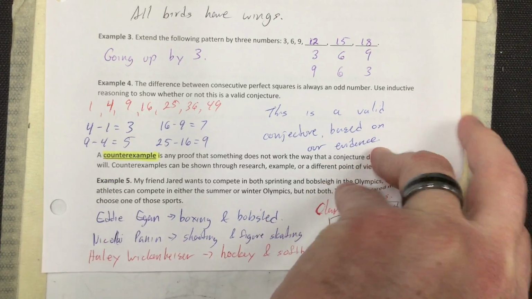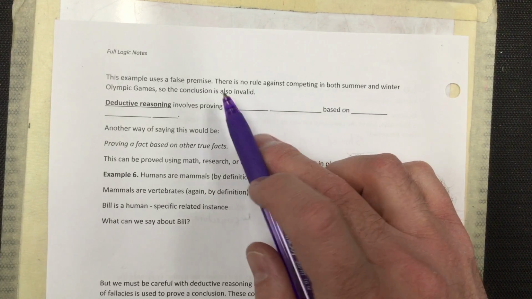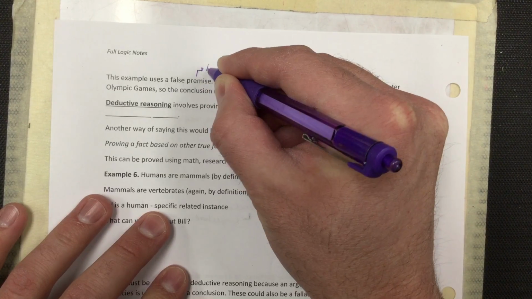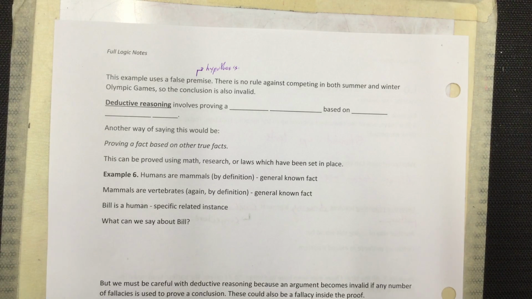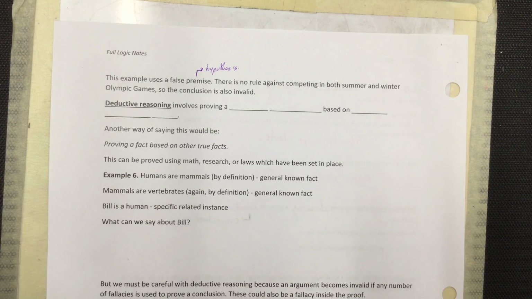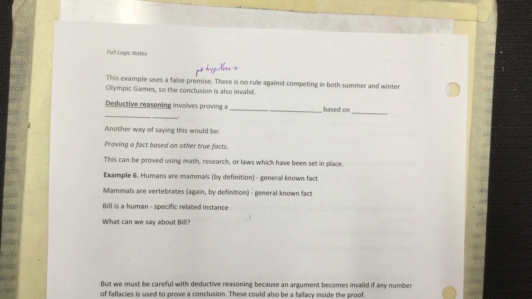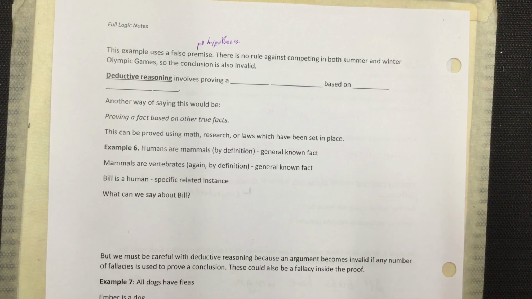I had one more thing I forgot to get through in the last lesson: if an example uses a false premise, which we can think of as a hypothesis, or a false starting idea, then there's no rule. If it uses a false premise, it just doesn't work. So that's a little refresher from last class on counterexamples, and we're going to go through some counterexamples today as well.